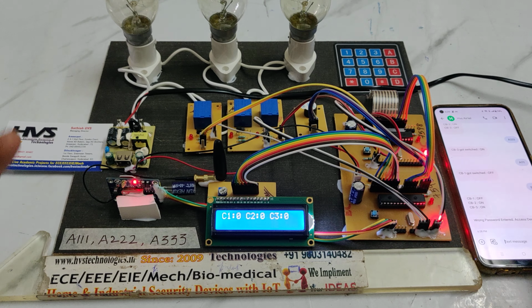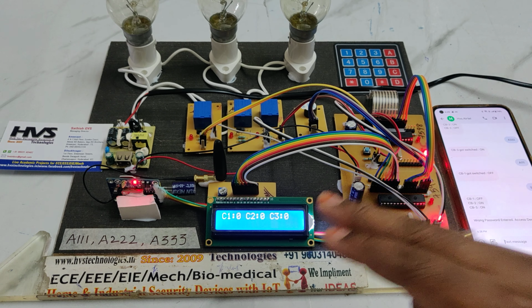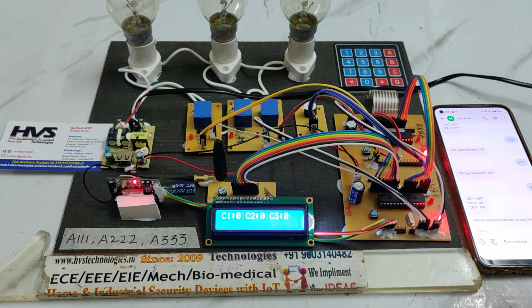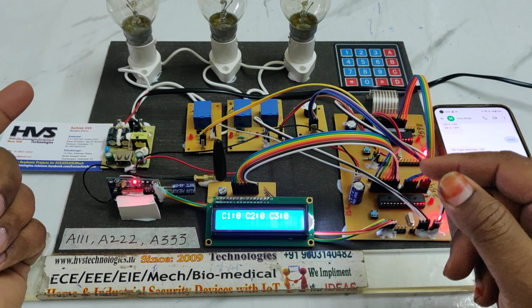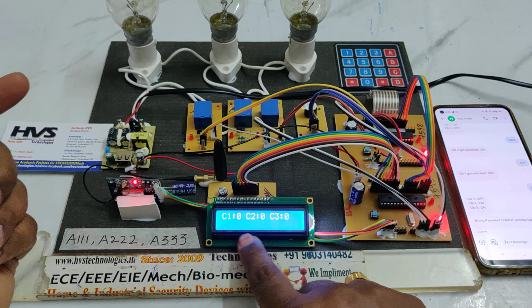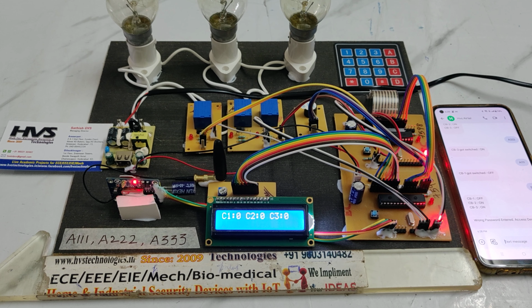So in this manner, through SMS we can know the status, and we can control the circuit breakers from the keypad. We can control the circuit breakers, and we can know the status from the LCD. So locally and globally we can control these circuit breakers.